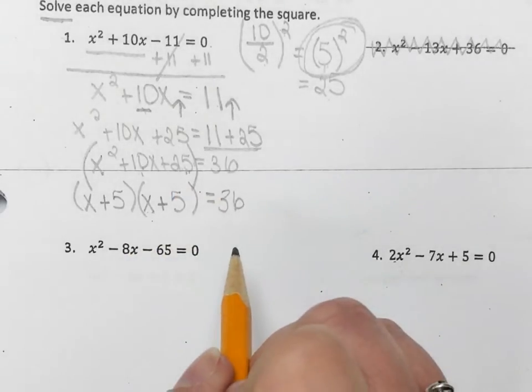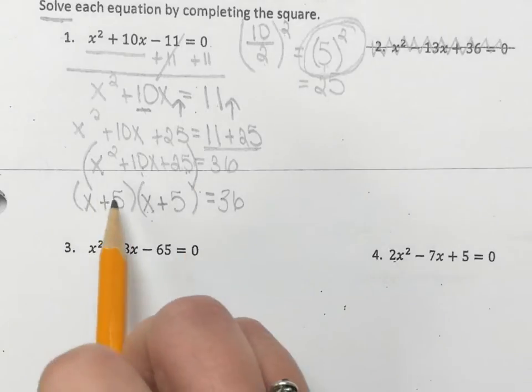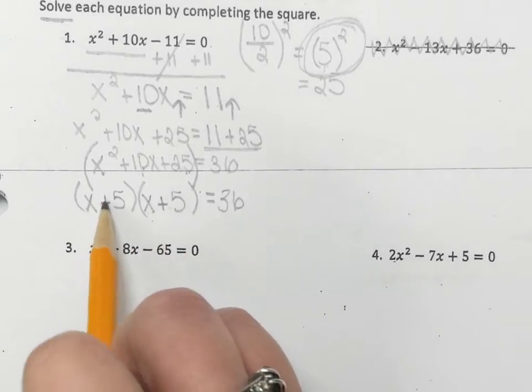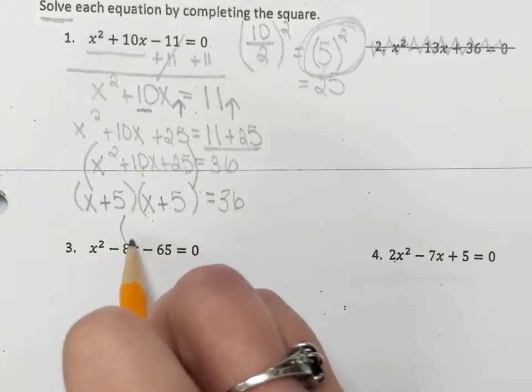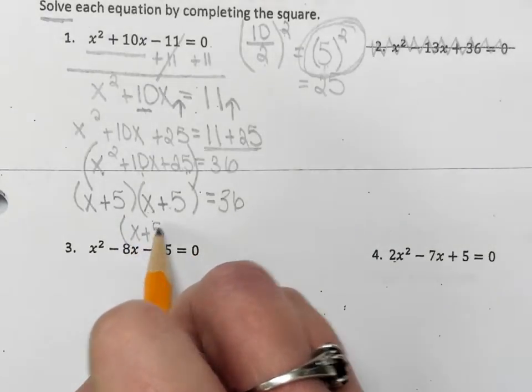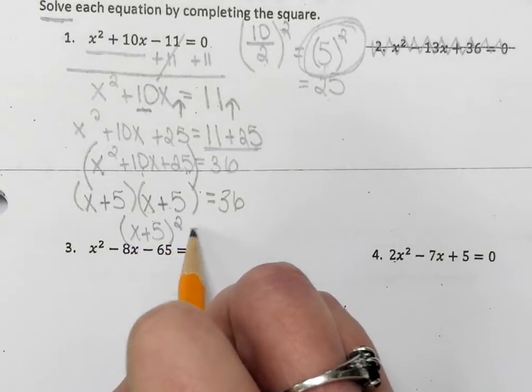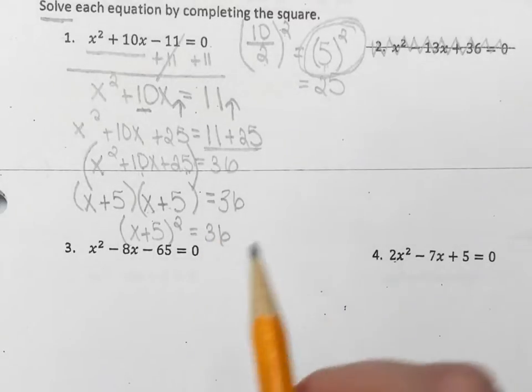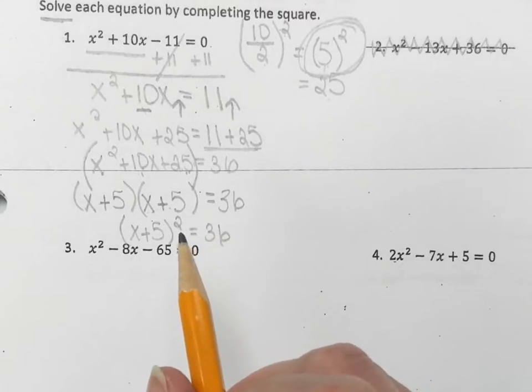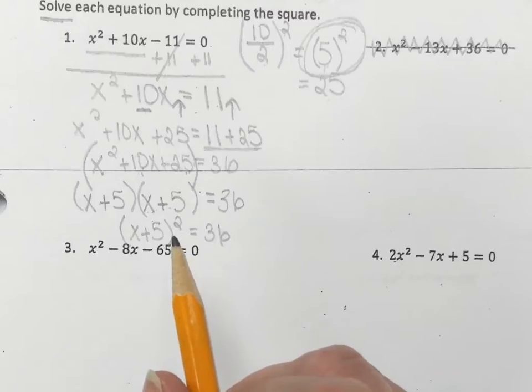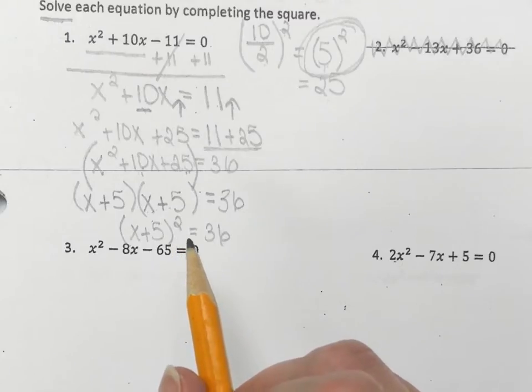Remember doing this? Factoring? How many x plus 5s do I have? I have 2, so I can write it like this. The beautiful thing about these problems is it's always the same. It never changes. Alright, what was I trying to do again?